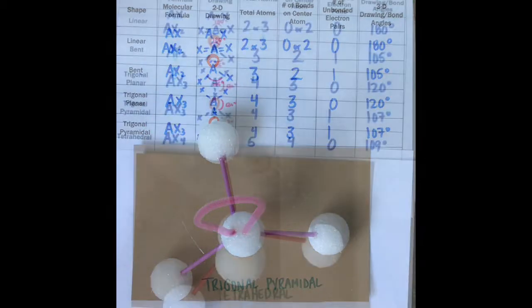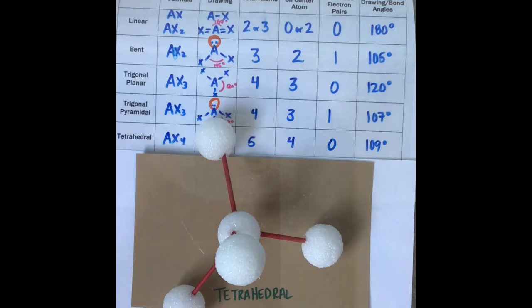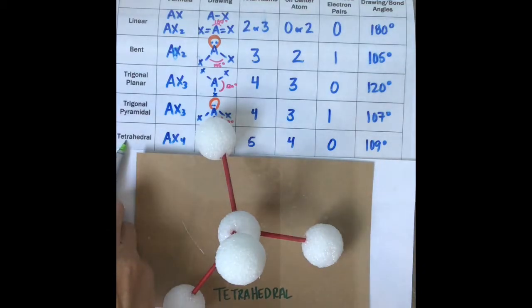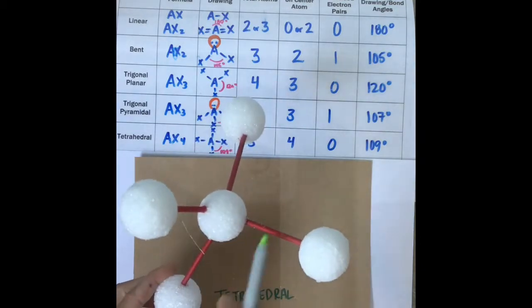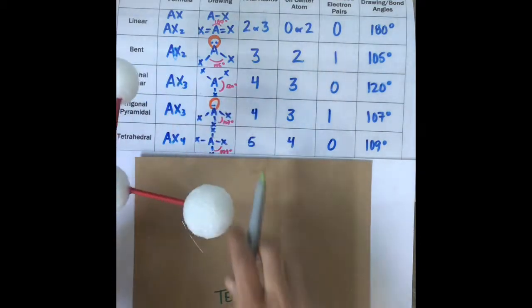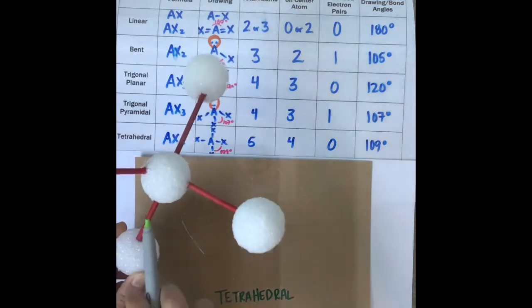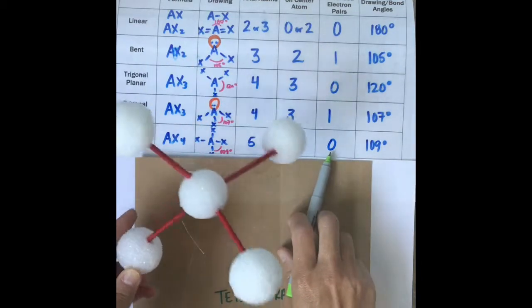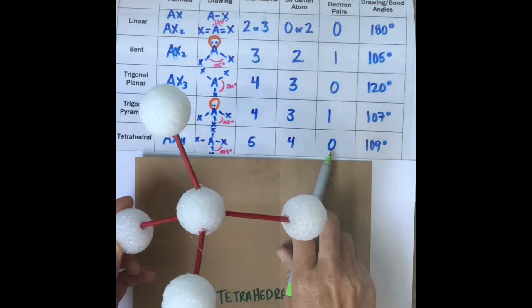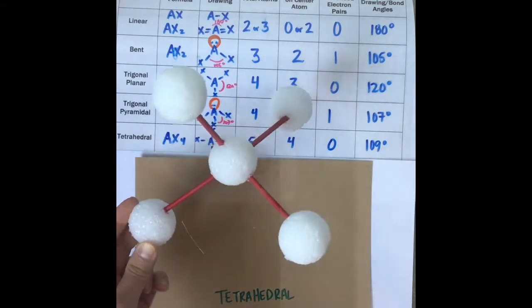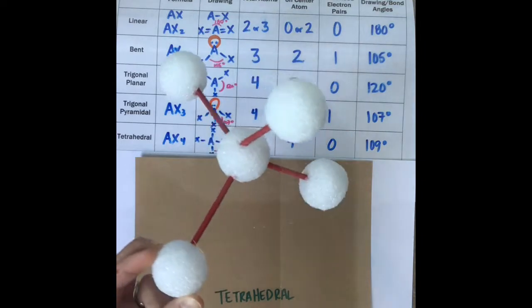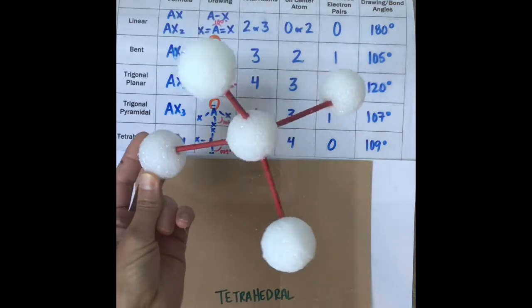Trigonal pyramidal. The last one we want to look at is called tetrahedral. Tetra means 4. So it should have 4 bonds on the center. There are 5 total atoms, 4 bonds on the center. There are no unbonded pairs. And the bond angles are 109 degrees. Tetrahedral. So these are all evenly spaced apart.